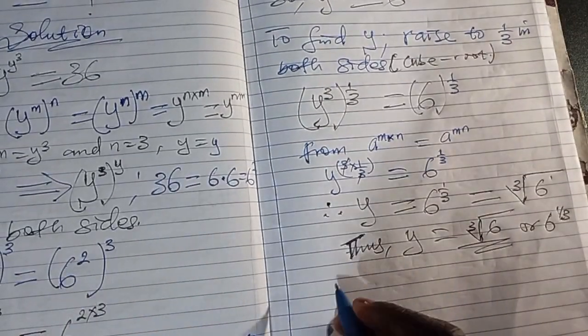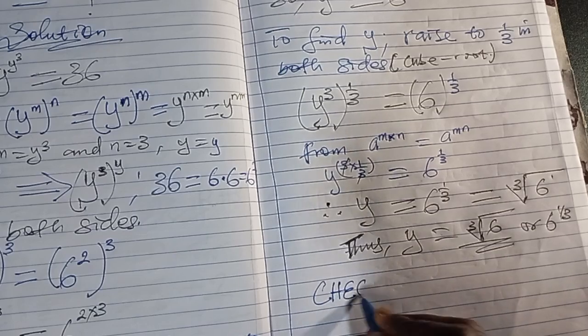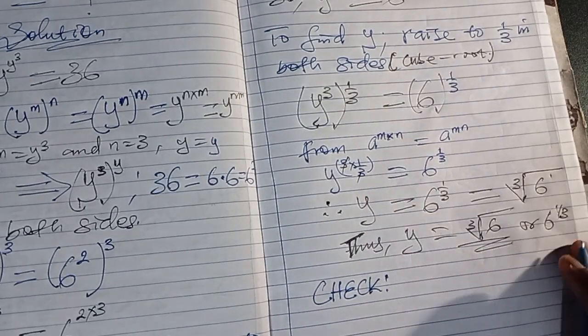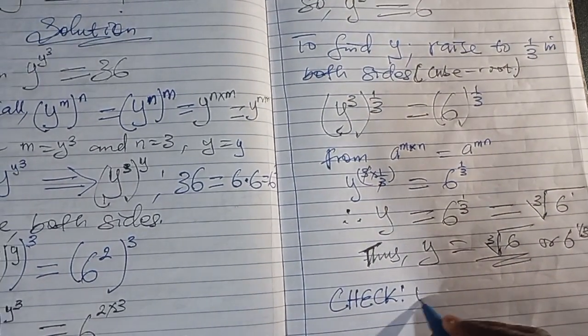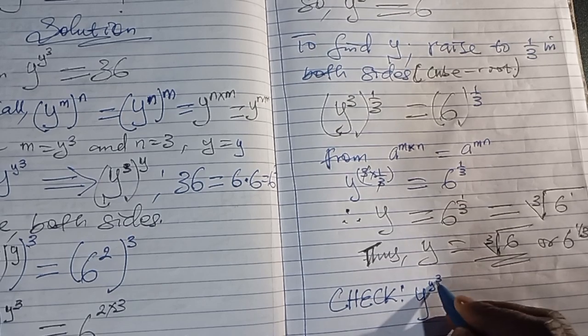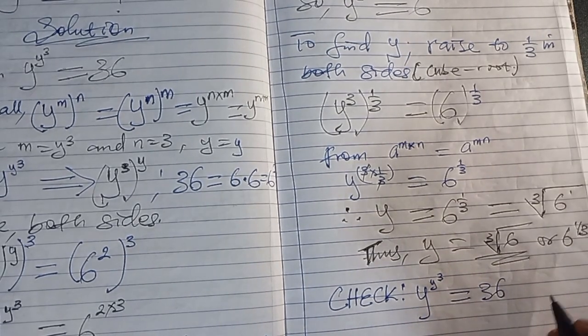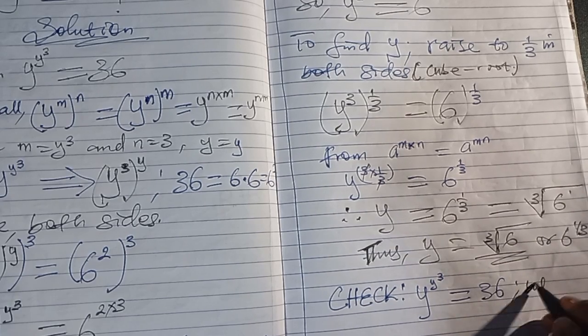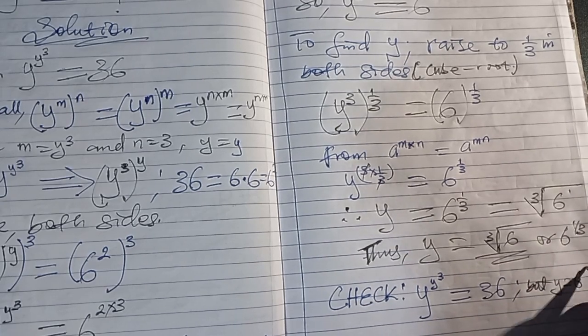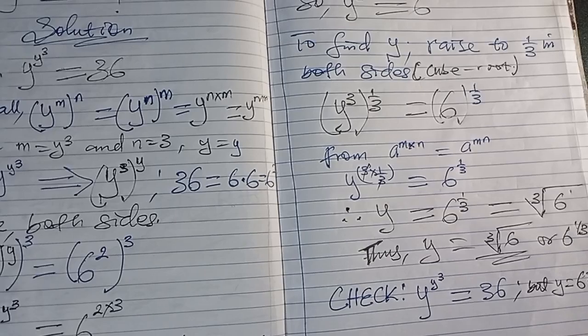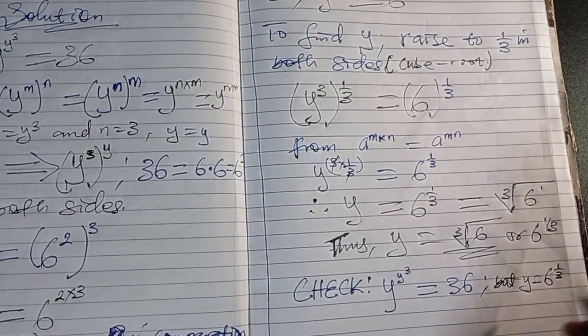Let's check. We have y raised to power y raised to power 3 equals 36. Okay, but y equals 6 raised to power 1 over 3.